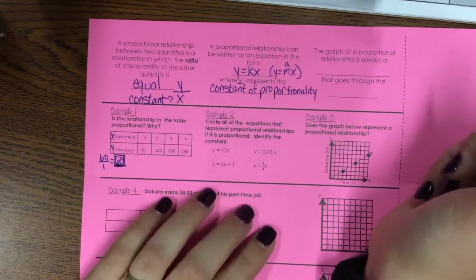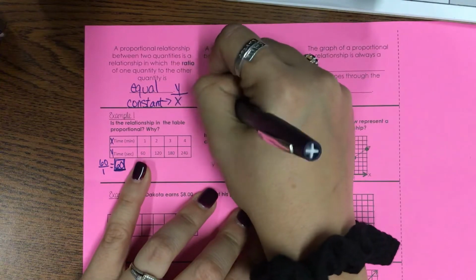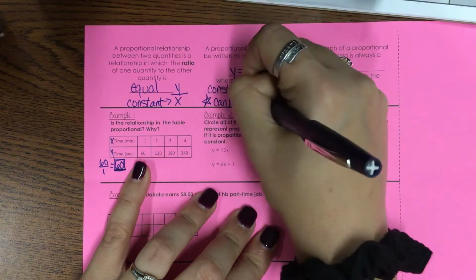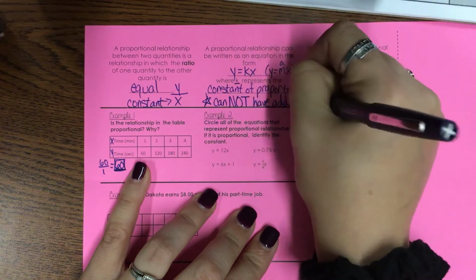The big thing with equations, they cannot have an add-on.